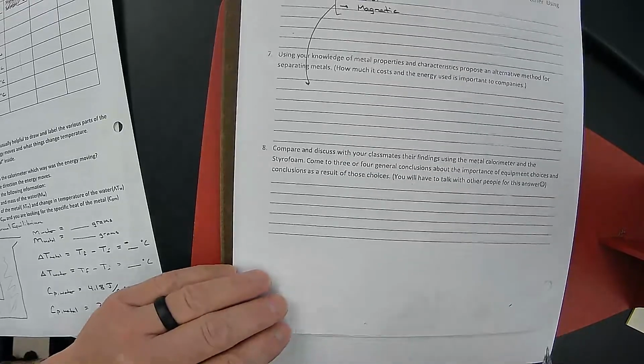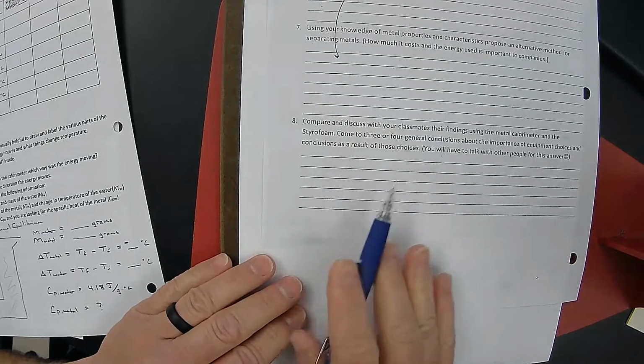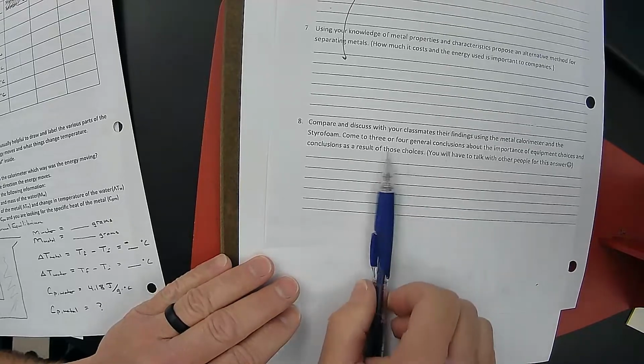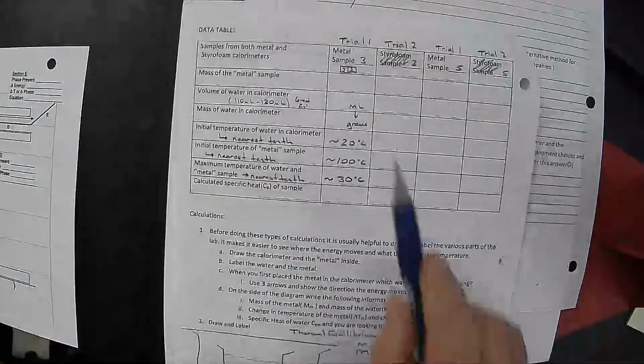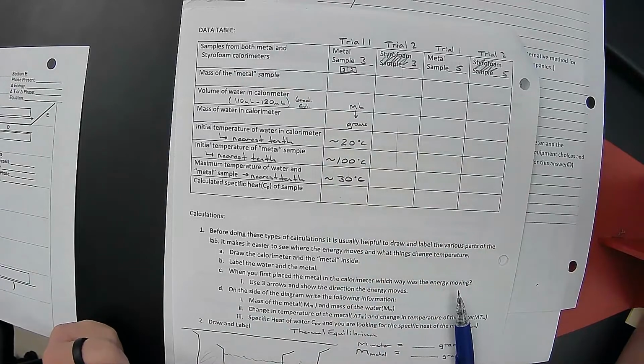And then if you have a minute or two at the end, check with your classmates. Look at their data, their calculations in terms of, did anybody use the same sample? Did they come up with the same type of metal that you came up with?